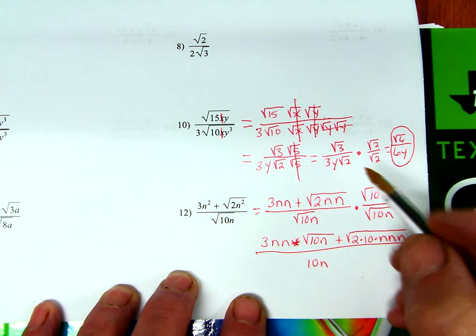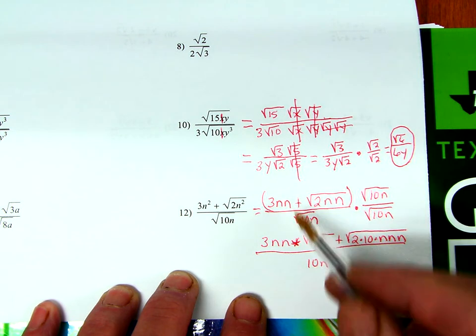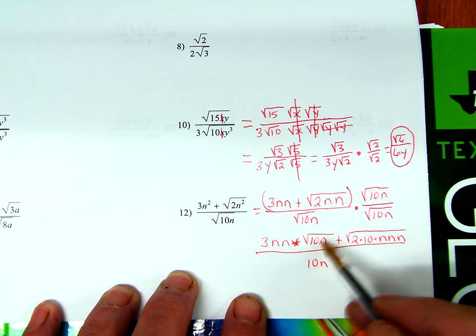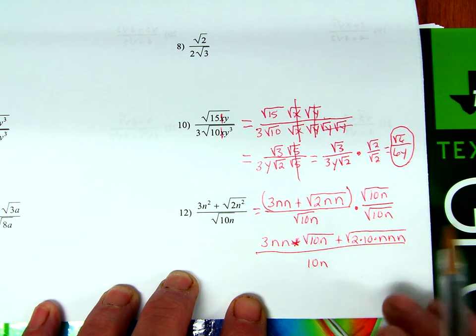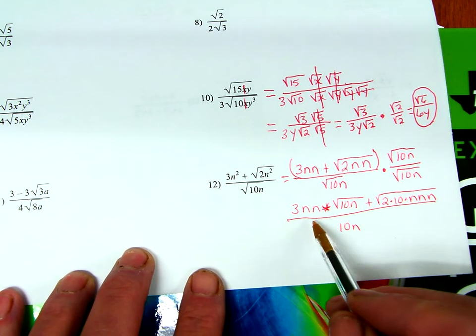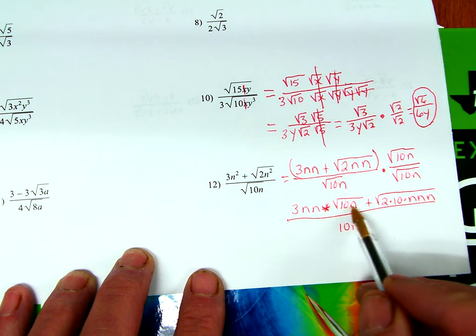This is distributive property. It was square root 10n times this and square root 10n times this. Alright. Nothing can be simplified here.